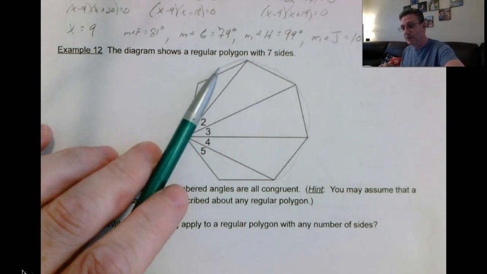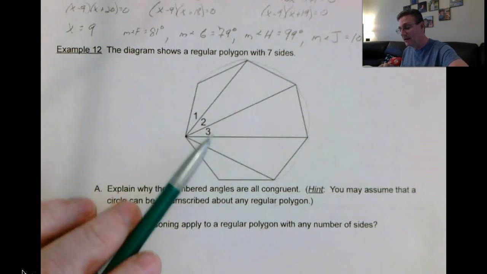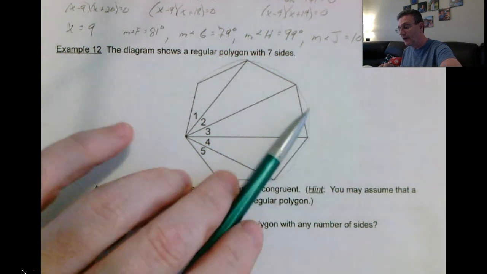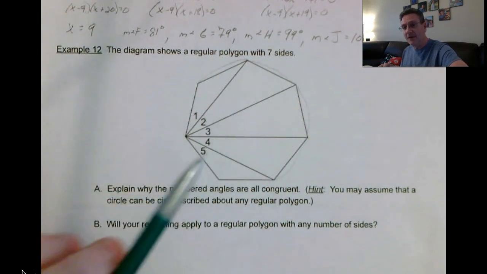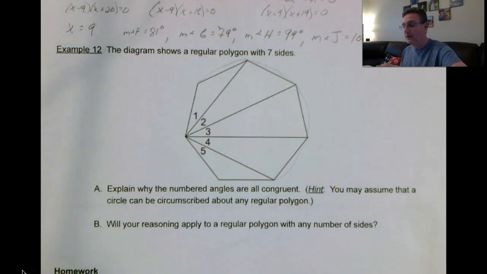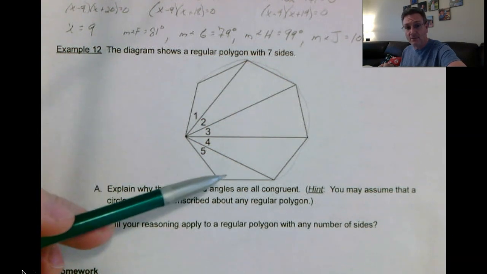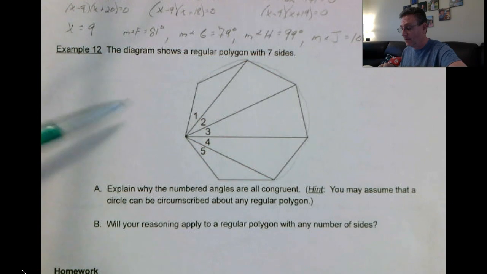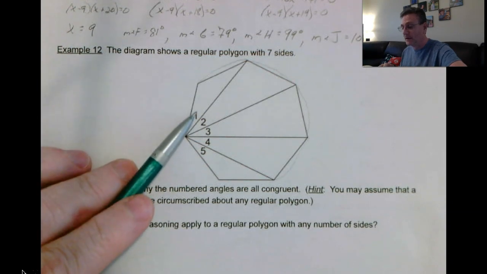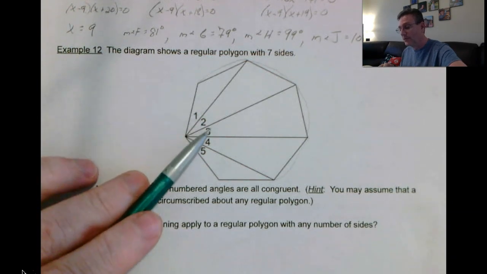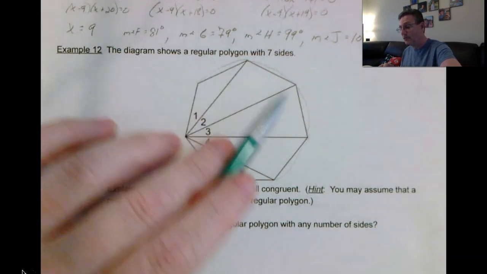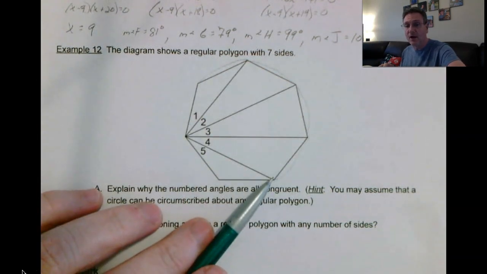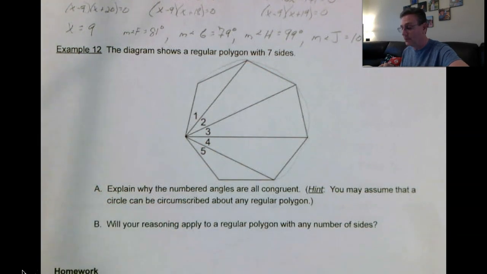Since the arcs are congruent, and each of these angles is half of an arc, each of these angles is half of a congruent arc, so each angle is congruent. Because angles 1, 2, 3, 4, and 5 are half of the same congruent arcs, they are all congruent.